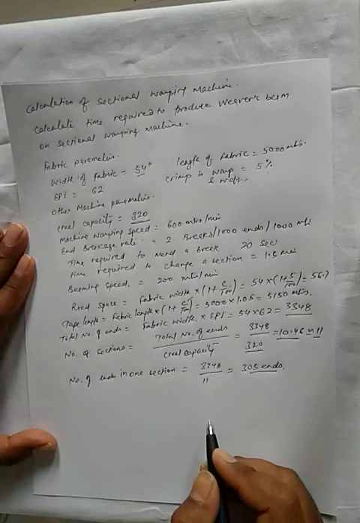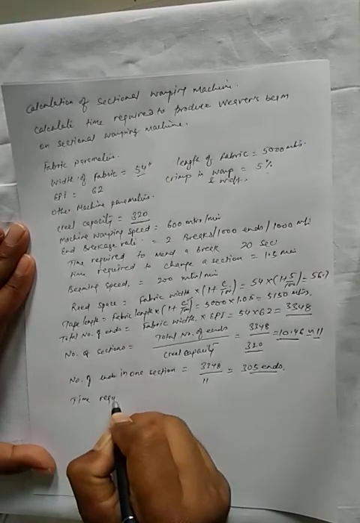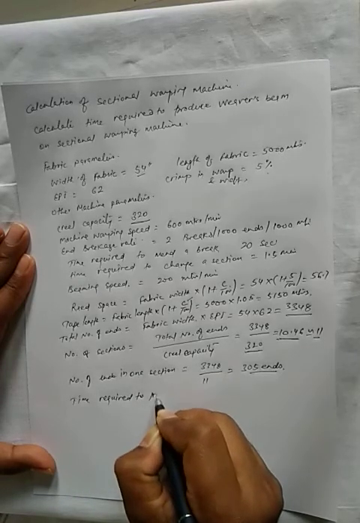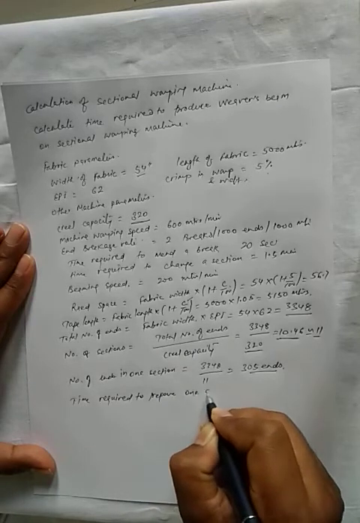Now we will calculate the time required to prepare one section.